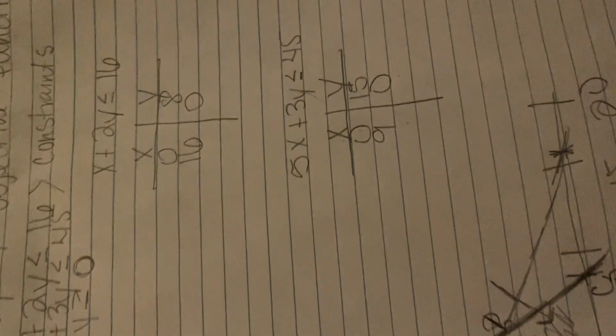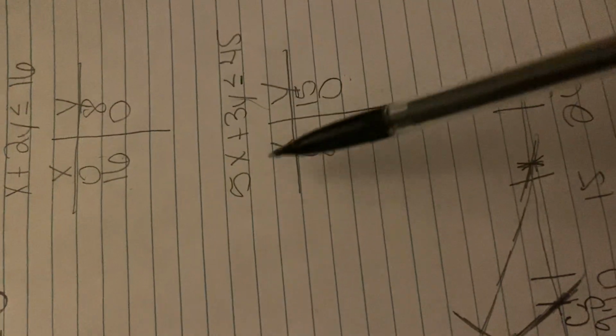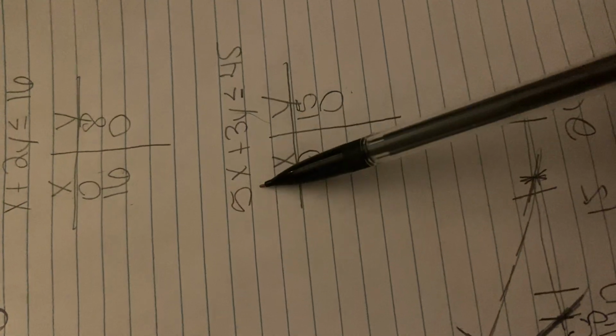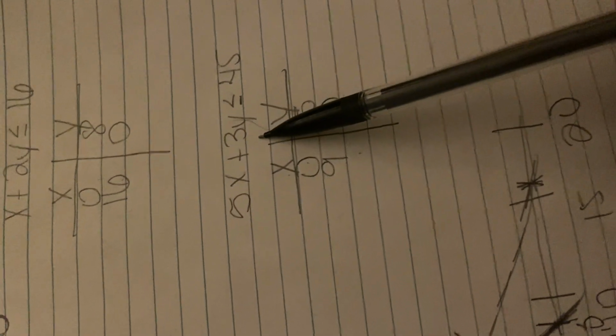Then we're going to write the next problem of 5x plus 3y equals 45. So we will write 5x plus 3y equals 45.